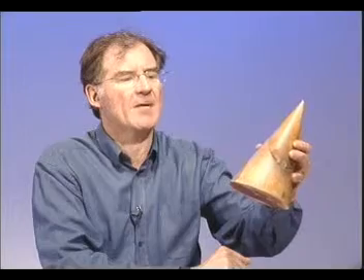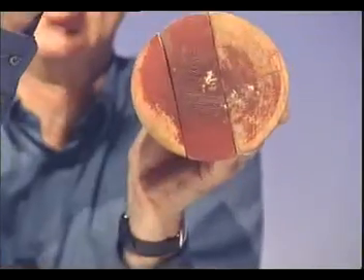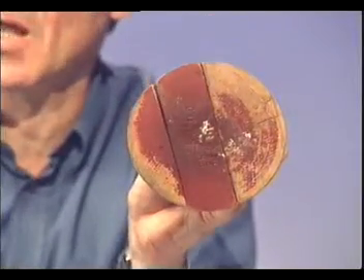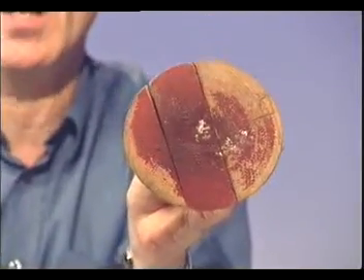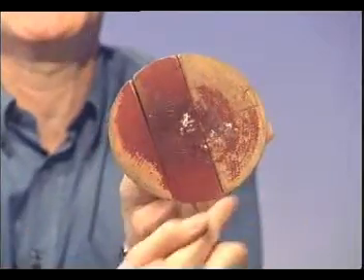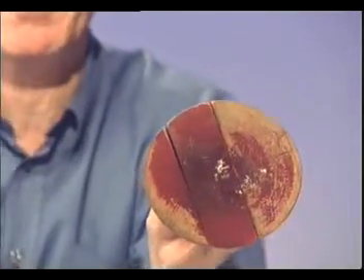So let's begin by looking at the cuts or sections that we can make. Well, one of the simplest sections that we can make is to cut across and perpendicular to the axis of the cone. And what do we get? We get that well-known curve, the circle.